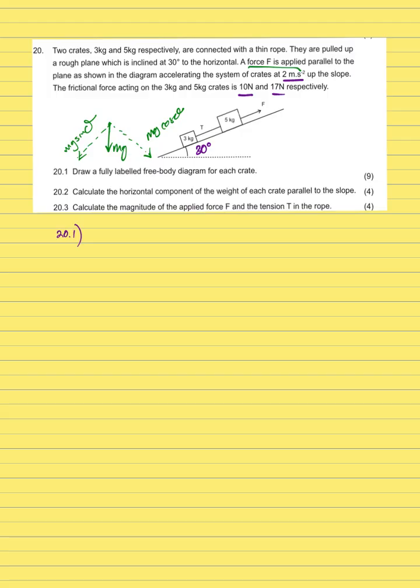All right, question 1, draw a fully labeled free body diagram for each crate. Right, 9 marks. So let's have a look here. We've got a 3 kilogram and we've got a 5 kilogram. So I'm gonna draw the 3 kilogram first. With the 3 kilogram, let's just look at all the forces that are acting on it.